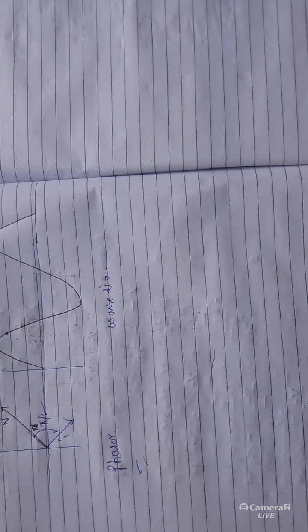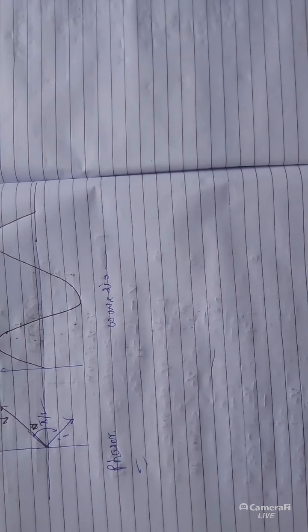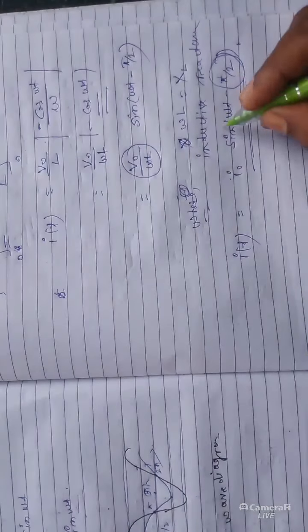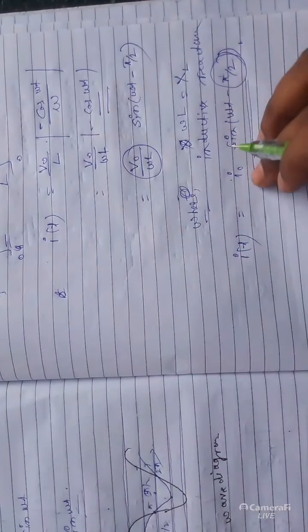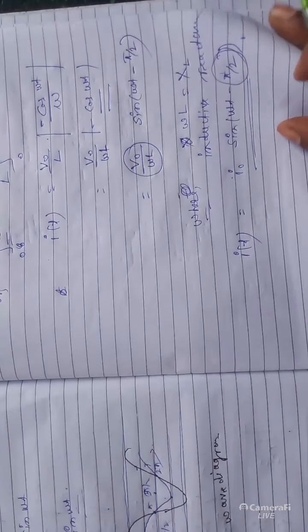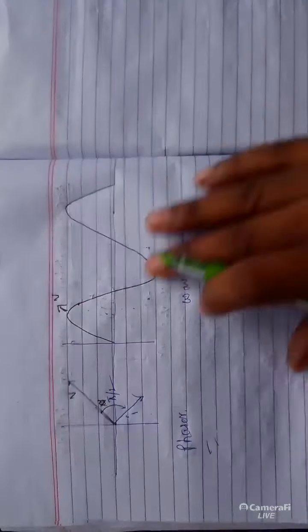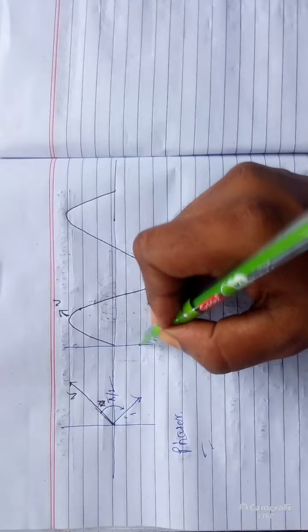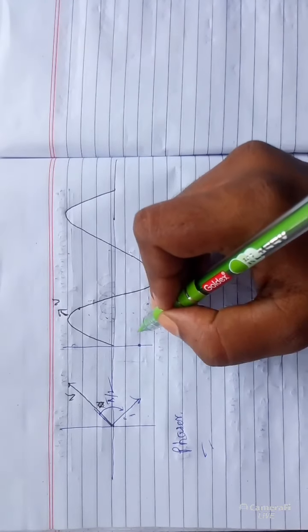But for the instantaneous current, it will look different. Notice from the expression, at omega t equal to 0 degree, the instantaneous value of sin minus pi by 2 gives minus I naught. So it starts from this point.